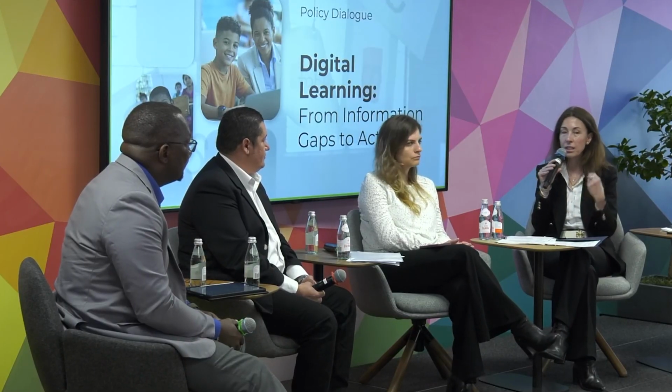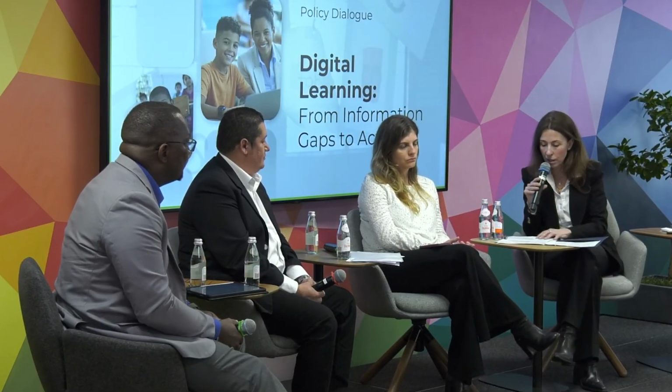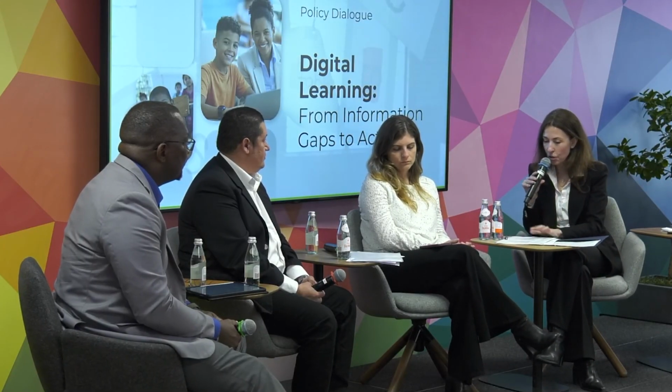The second point is about geography. Geography matters. Geography is important. Geography determines public policy. And the third dimension, which I think is critical in the Honduras case, is teachers first. And they made an explicit commitment to how we are going to bring teachers into the equation of digital transformation in education.